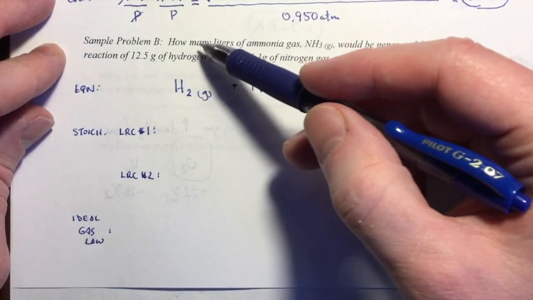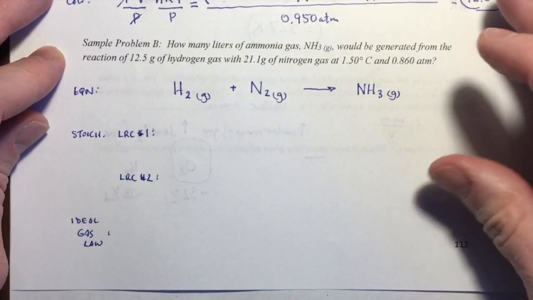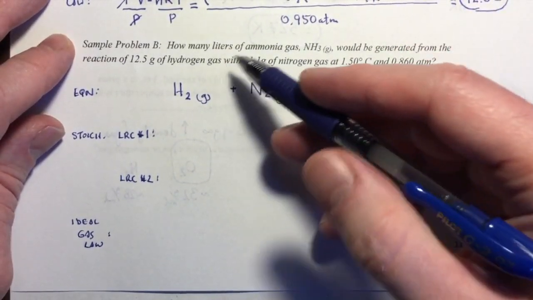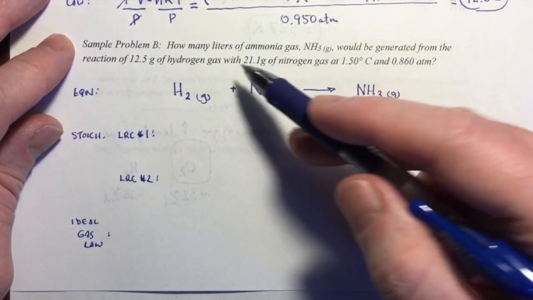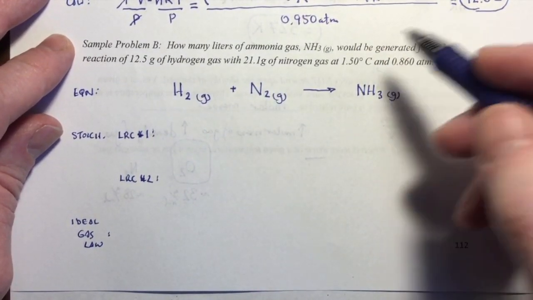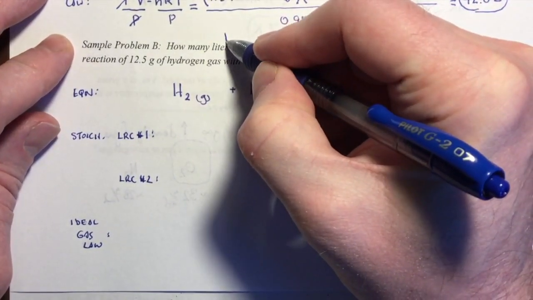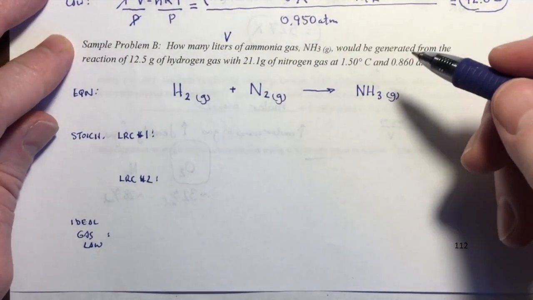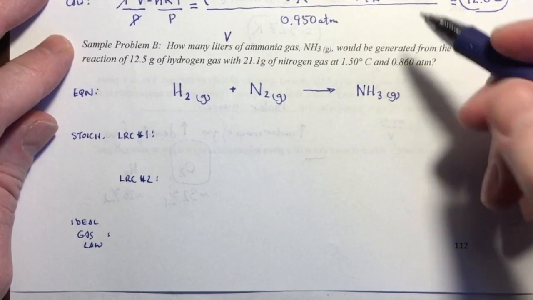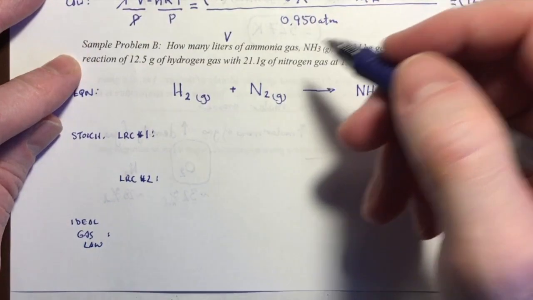I'm going to first assign variables where I can up here in the problem, so that maybe it will help me later as I start to plug values in. So it's saying how many liters of ammonia gas, that's a volume. Looks like I'm going to be looking for a volume. Would be generated from the reaction of that many grams of hydrogen gas.